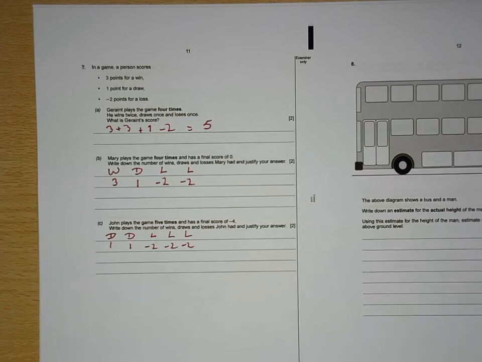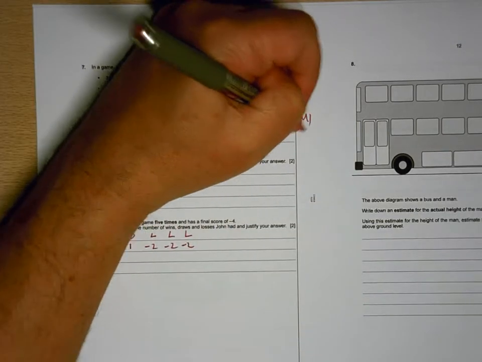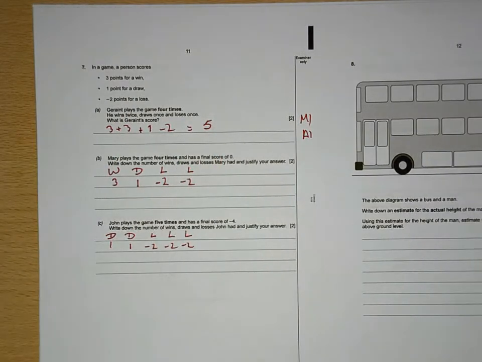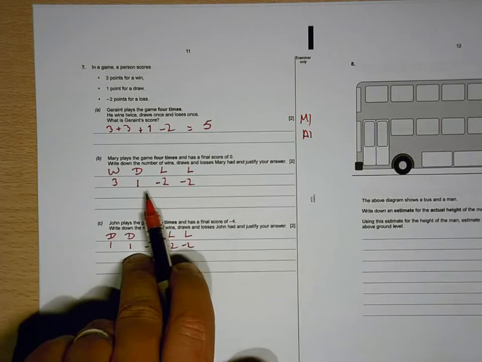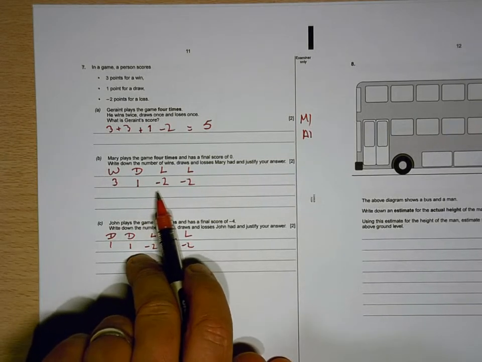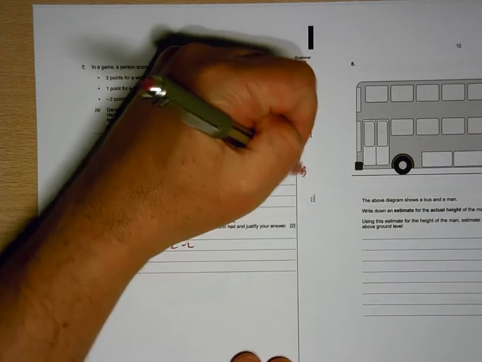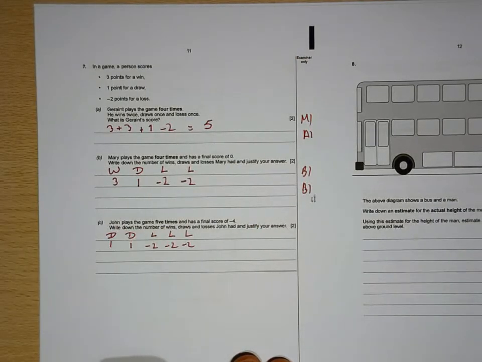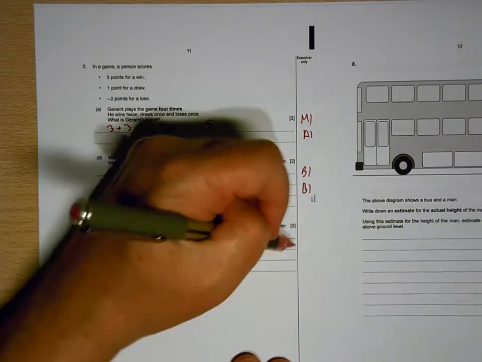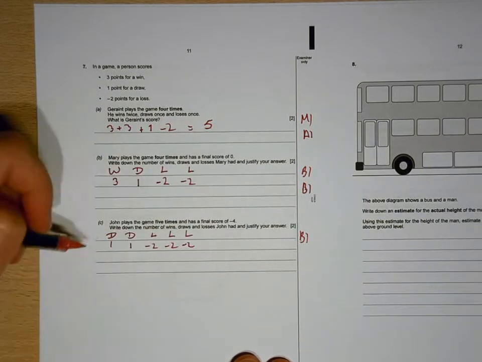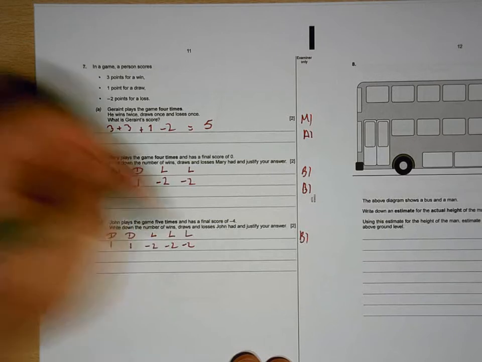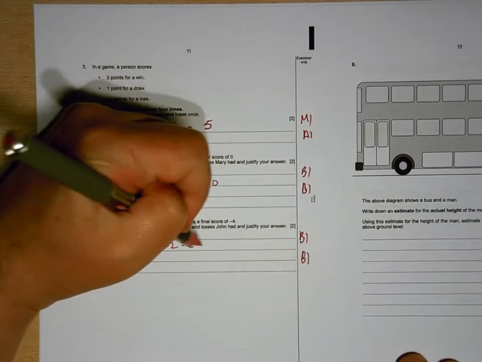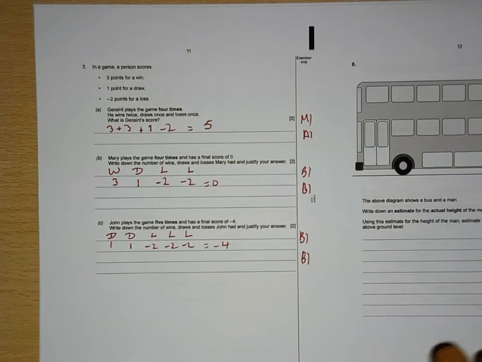Marks for that one. A method of how you've worked it out and an answer. 1 mark for what you think he's done and justifying it by showing what you've done. And similarly for this one, 1 mark for saying draws and losses, how many, and then 1 for the justification with your numbers. Equals 0, equals negative 4.